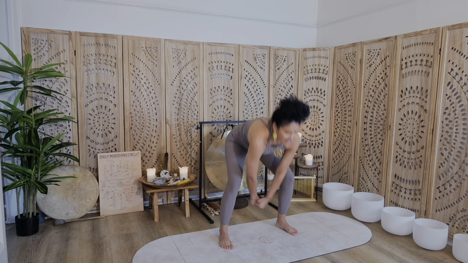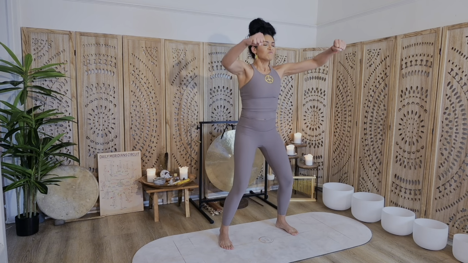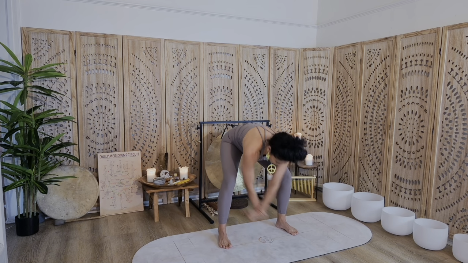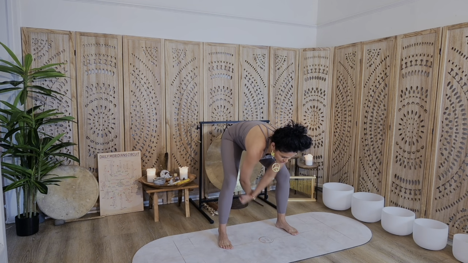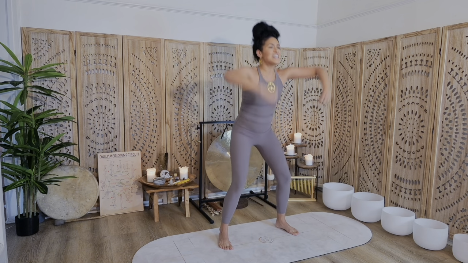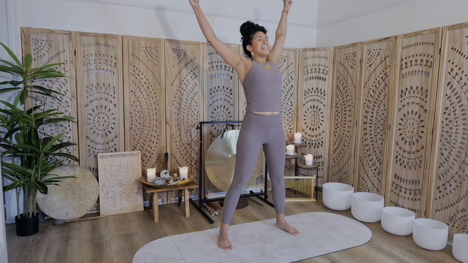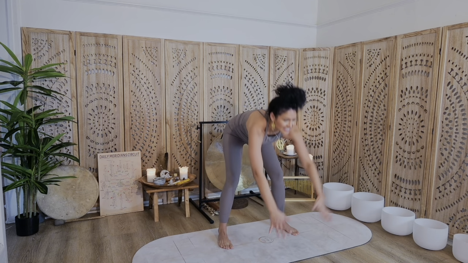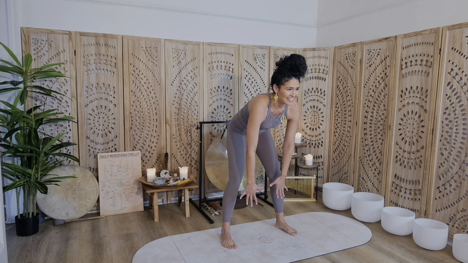Let's do that again. In, and let out as you fold forward. Wonderful. Let's do that one more time. In, and let out, let that anger go. Release the arms, release the hands.